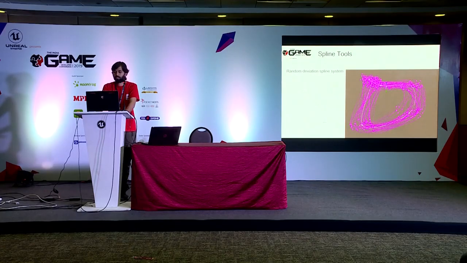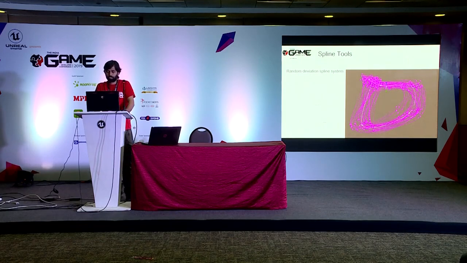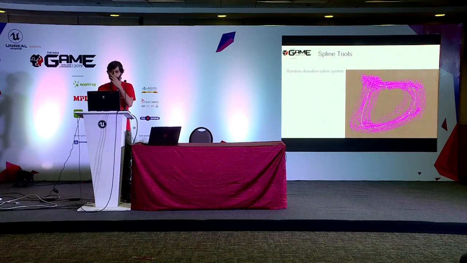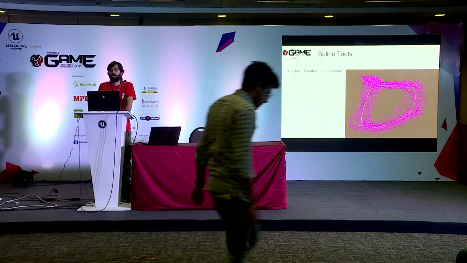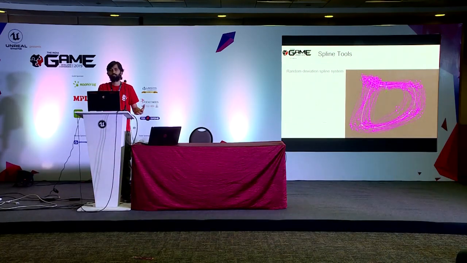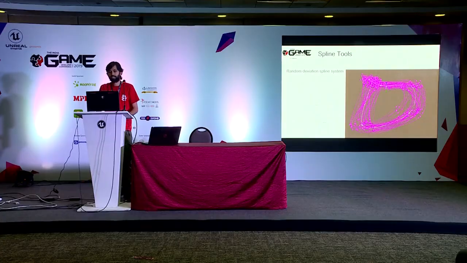Right, spline tools. Splines are something that I personally really like, the way Unreal has implemented them. I'll briefly touch on a few tools that we have made for splines. We are not using splines heavily in gameplay, but we have made these small tools in Unreal that can help art or VFX or some kind of supporting thing rather than gameplay itself. I call it the random deviation spline system. The white line that you see is the actual spline, and based on it, numerous other splines have been auto-generated by the engine. Let's see how it is made before we see how it's useful.